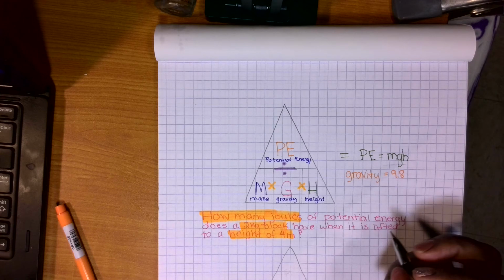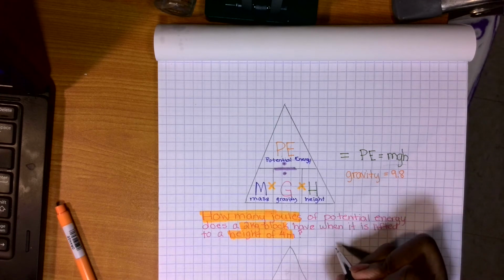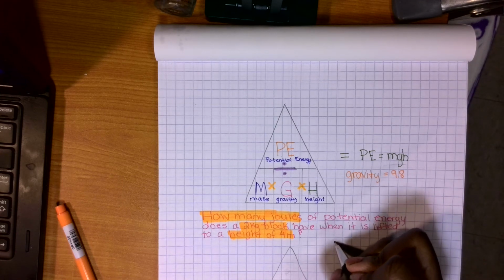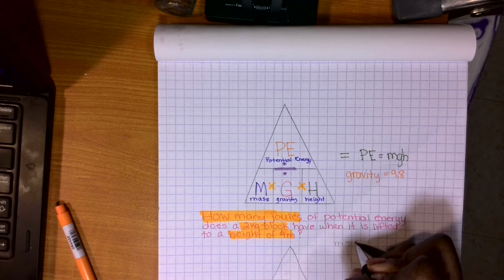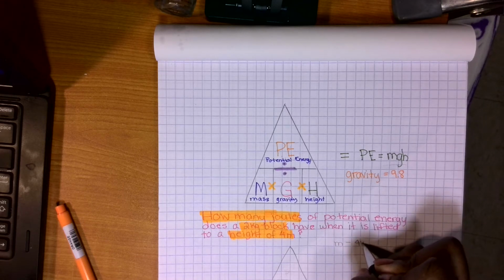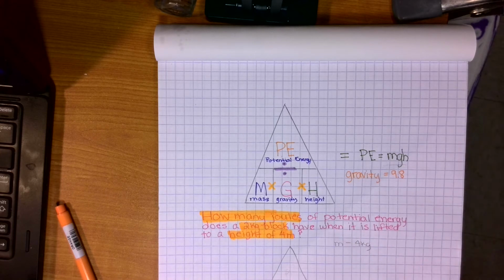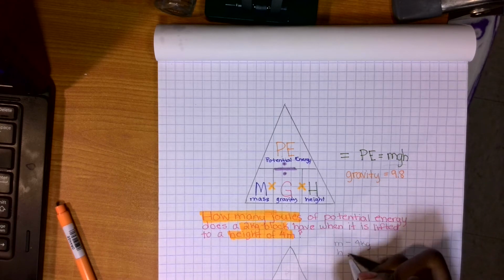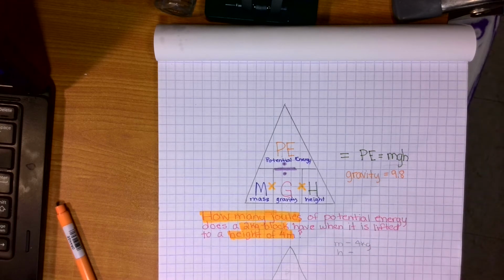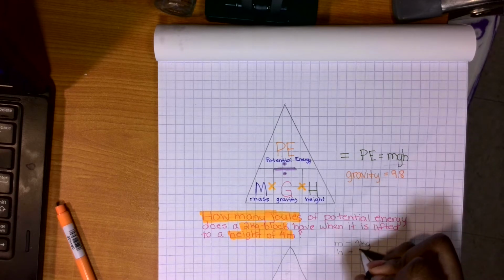So our givens are mass, and that's 4 kilograms. Our height is given, and that is 4 meters.